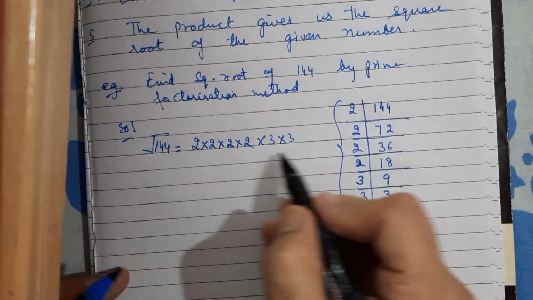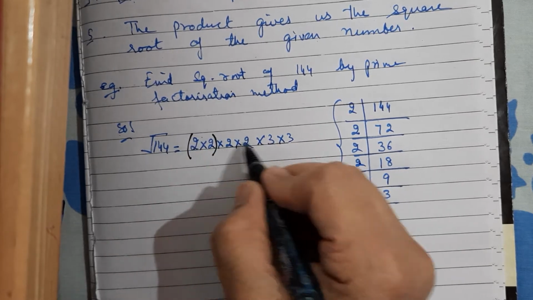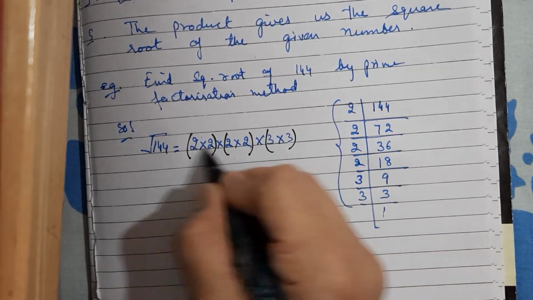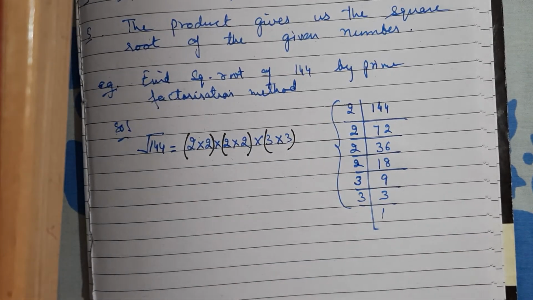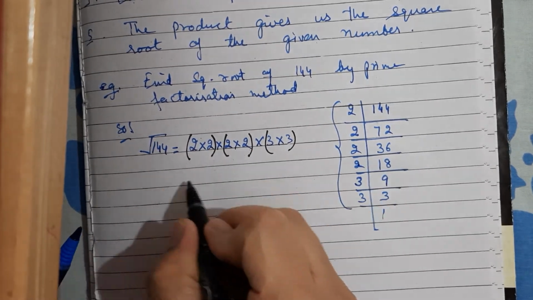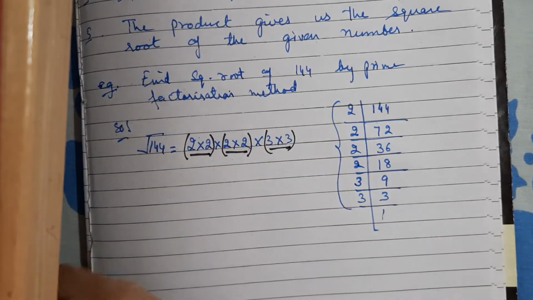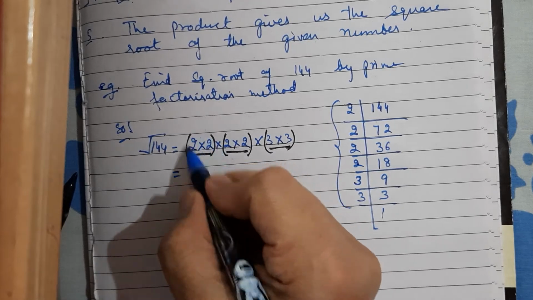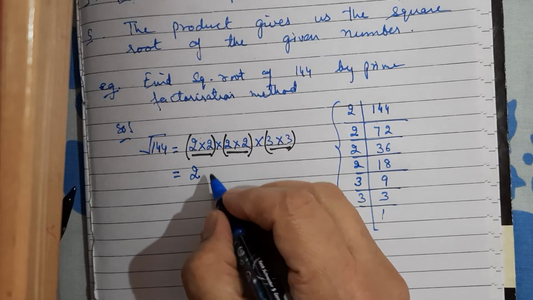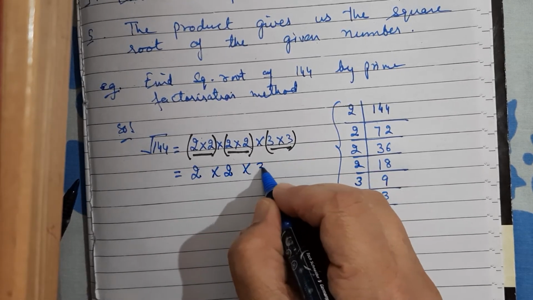Next step is to make pairs of identical factors. 2 and 2 make a pair of these two. 2 and 2 make a pair of these two. These 3 and 3. So all these are the identical pairs of the factors. Now afterward it was written, take one factor out of every pair. So we have to take one factor out of each pair. From this 2 and 2, one 2 will be taken as the common factor. From this pair also one 2, from this pair one 3.